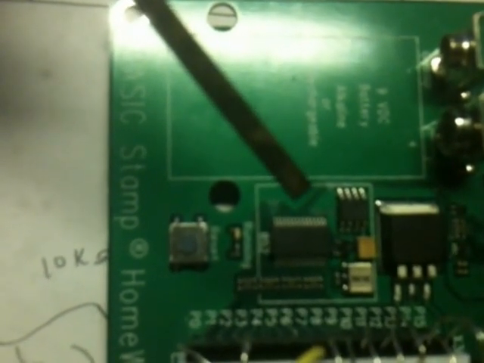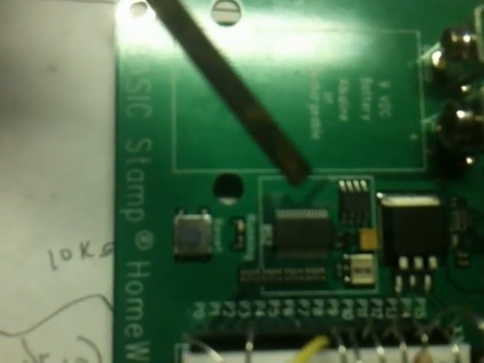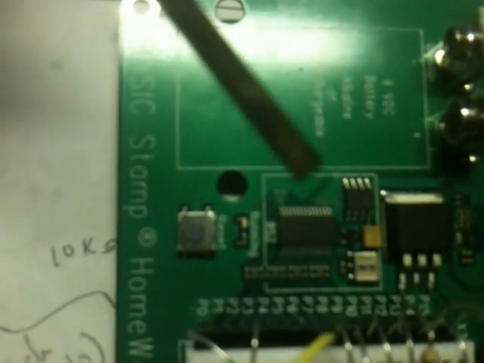You can see the Basic Stamp right there. This is the PIC. I'm trying to get a closer look at the PIC, which is right there in the center. Let me show you with a tool that I have over here. I don't want to touch the board too much, so I don't damage it with static electricity or make a short circuit on the board.